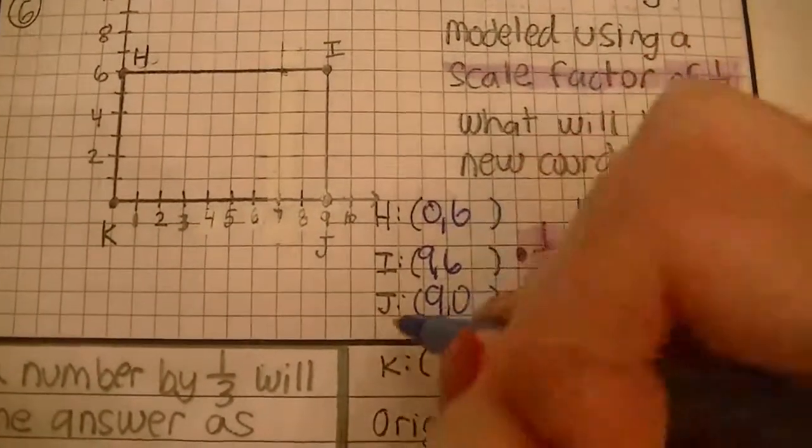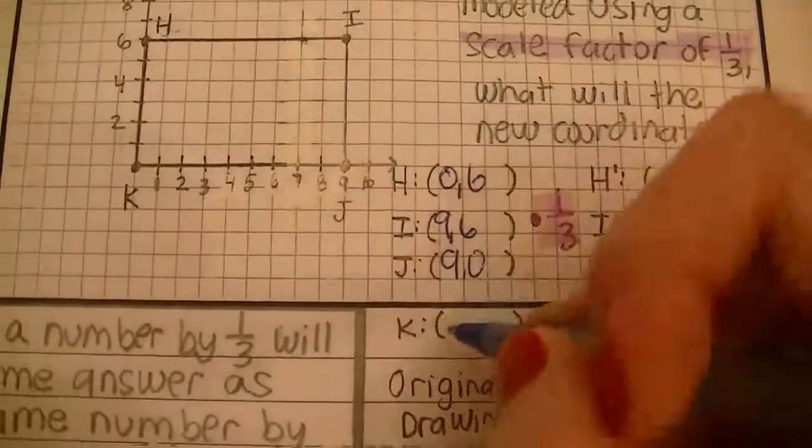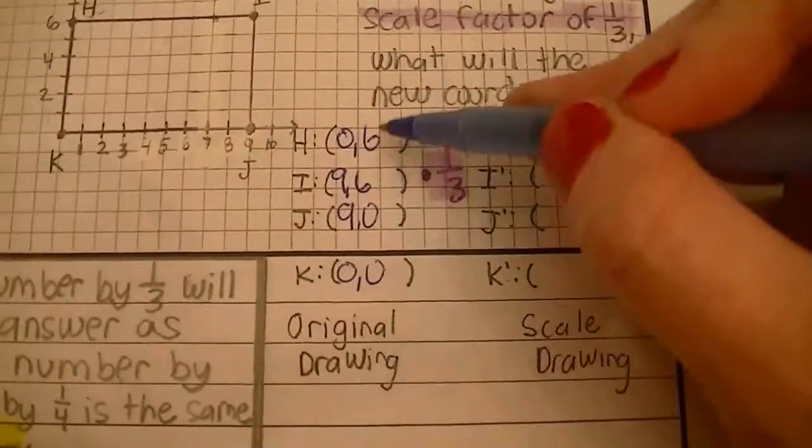Oh, I don't have K on there. Oh, it's down there, sorry. And K is at 0, 0. Okay, so that represents the original drawing.